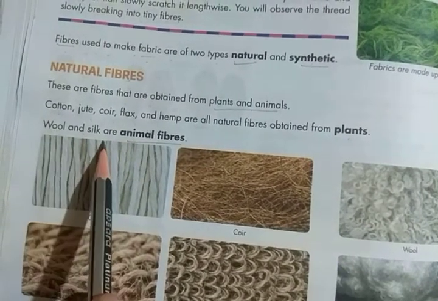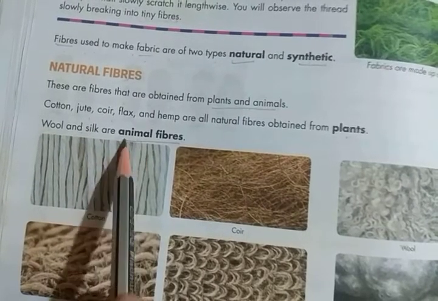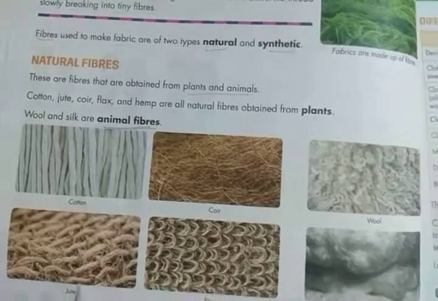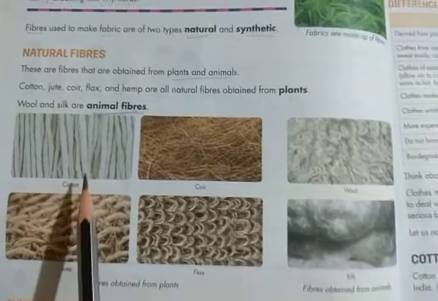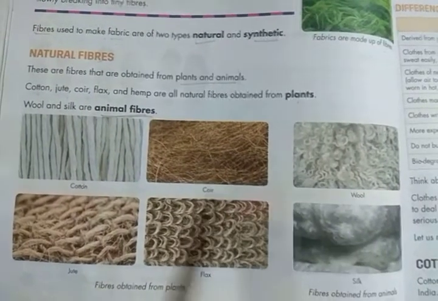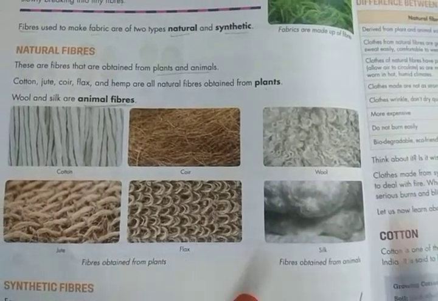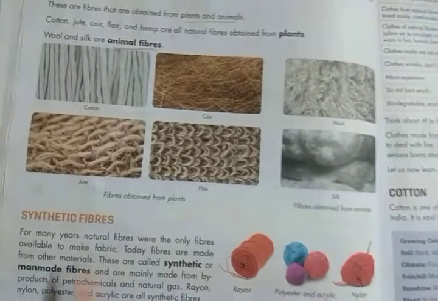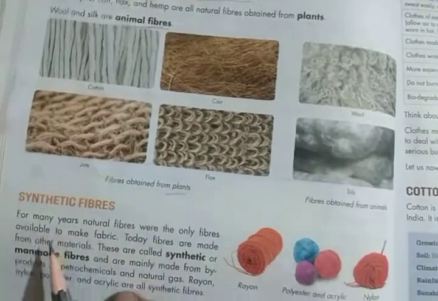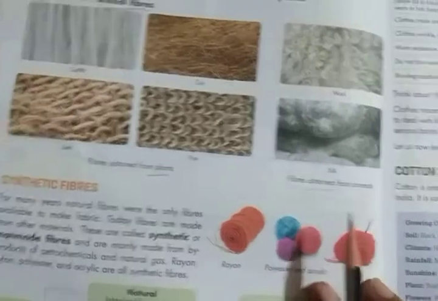These are also natural, but we obtain them from the animal body. You can see here the cotton fiber, coir, wool, jute, flax, and silk. All these fibers are obtained from plants, and wool and silk are obtained from animals.